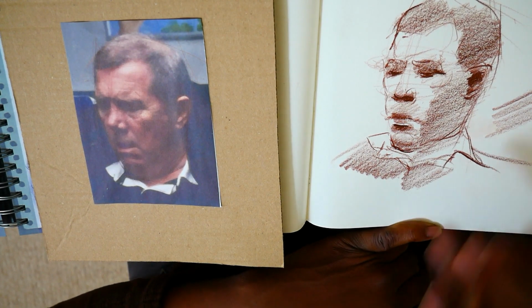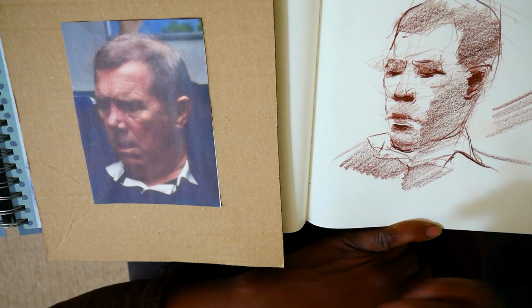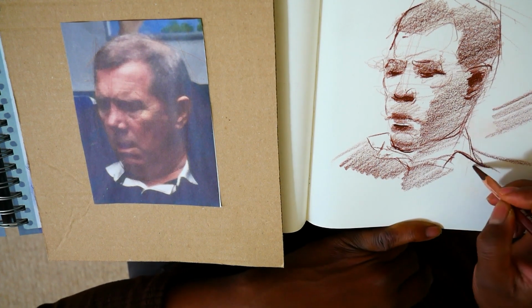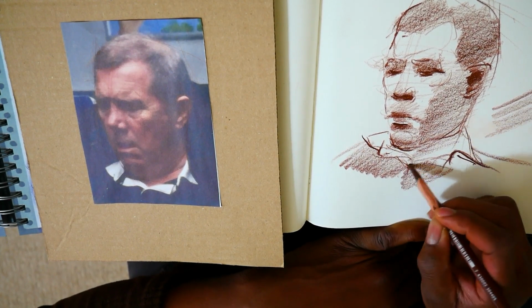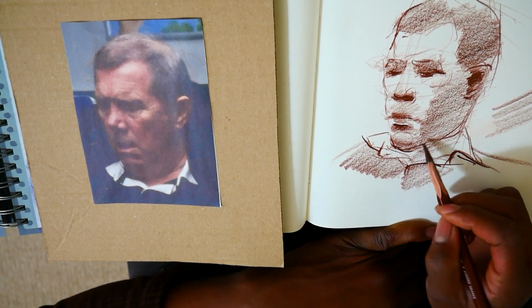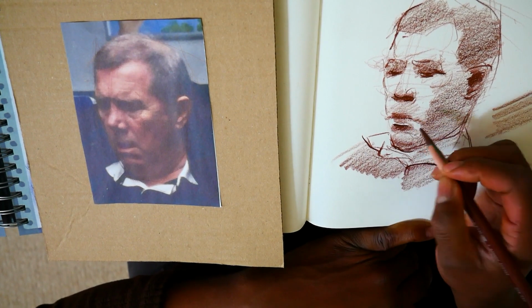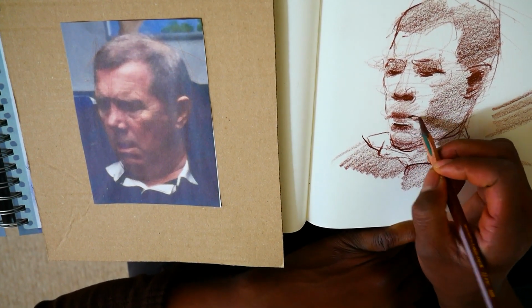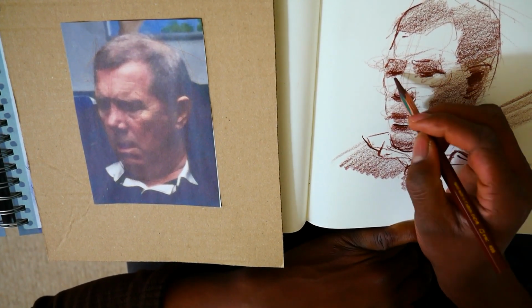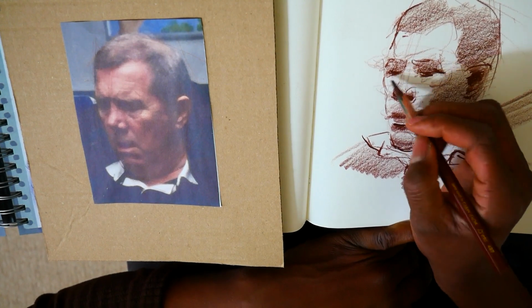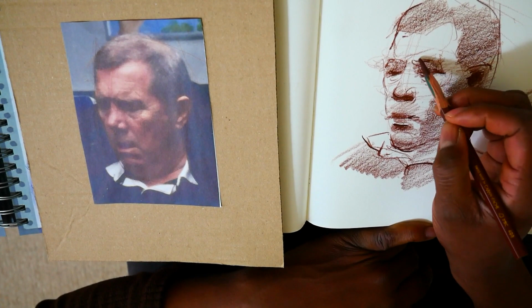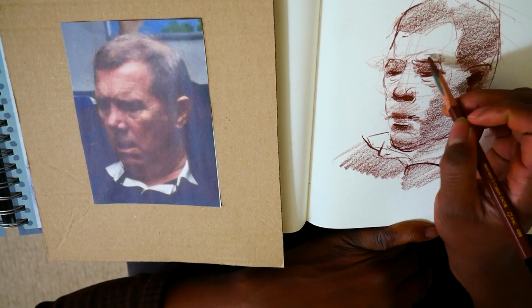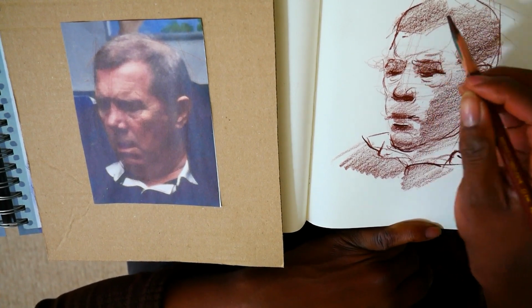So as you can see, now I've got some heavy lines in under the collar and on the hair and around there, just heavy lines. And now I'm going to get some lines near the mouth. I can see something around the nose, some at the bags under his eyes, a bit of the form around his forehead, just there.